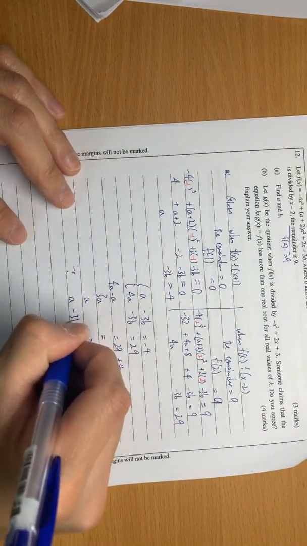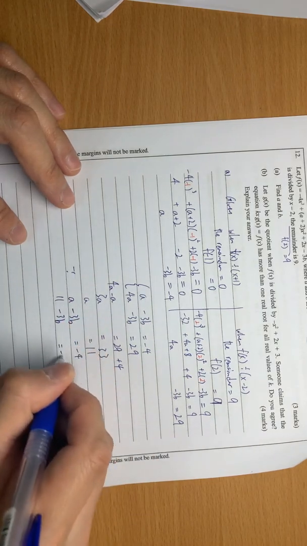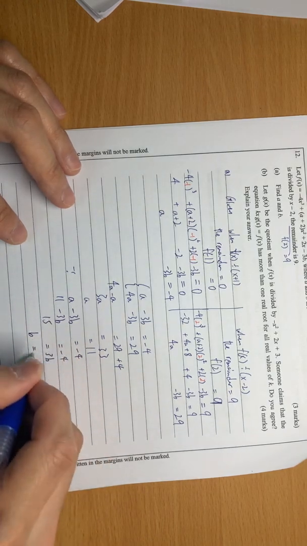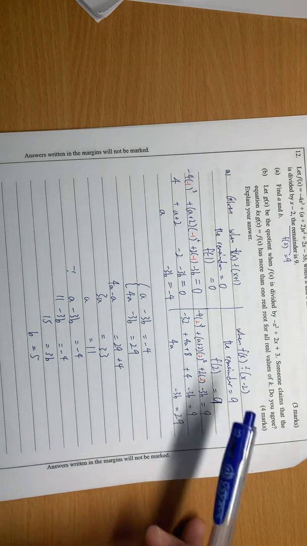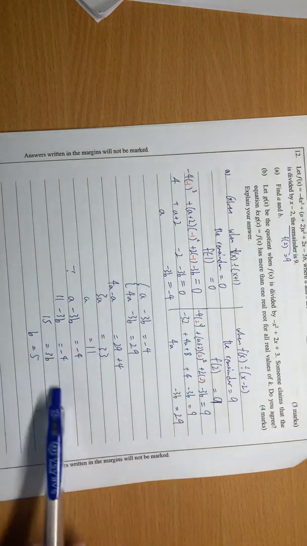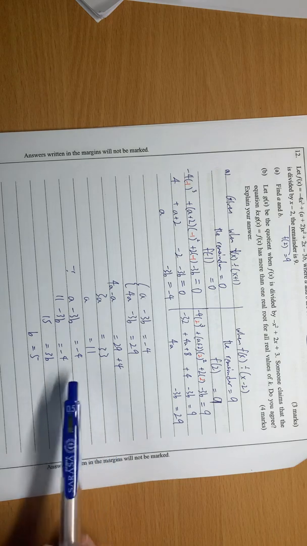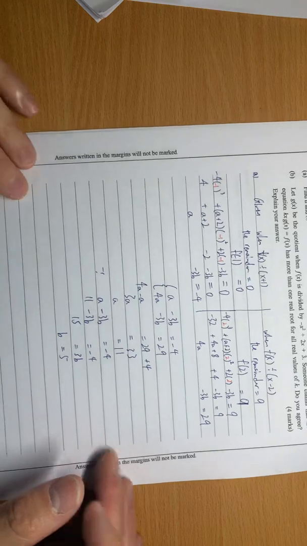Since a minus 3b is equal to -4, 11 minus 3b is equal to -4, 3b is equal to 15, b equals 5. Then we have finished part A. Quite disappointing that many of you cannot get the correct answers for a and b because of calculation skills. More practice or double checking will improve the situation.